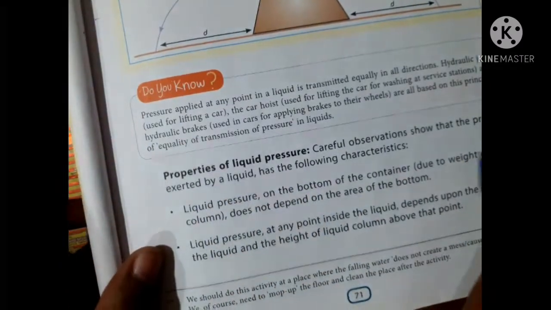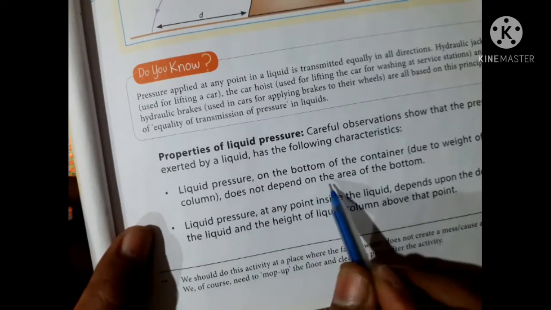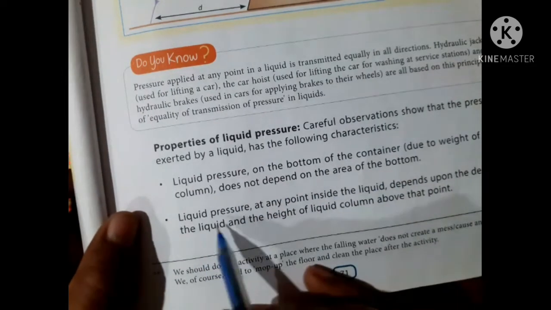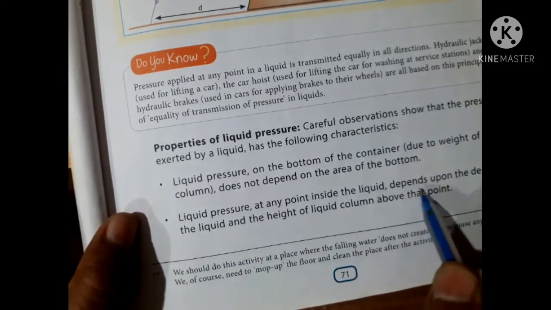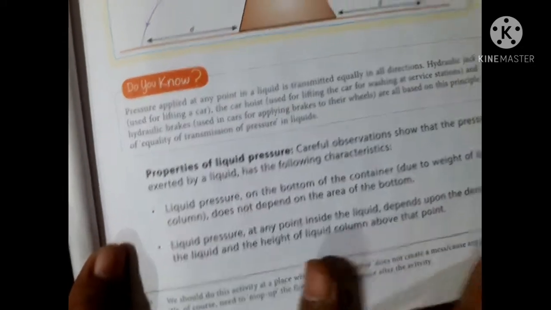Properties of liquid pressure. Liquid pressure on the bottom of the container does not depend on the area of the bottom. Liquid pressure at any point inside the liquid depends upon the density of the liquid and the height of the liquid column above that point.